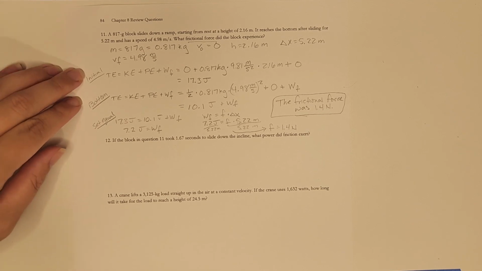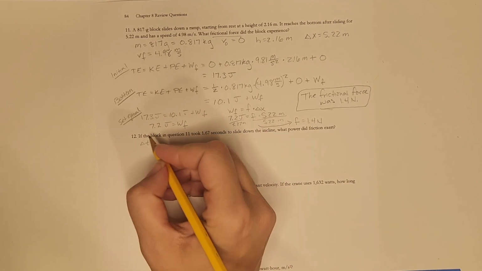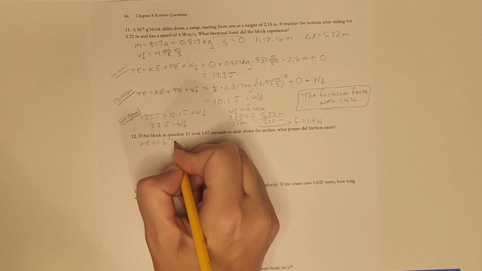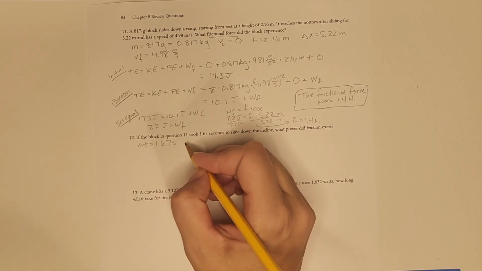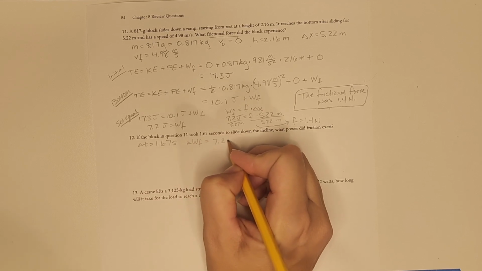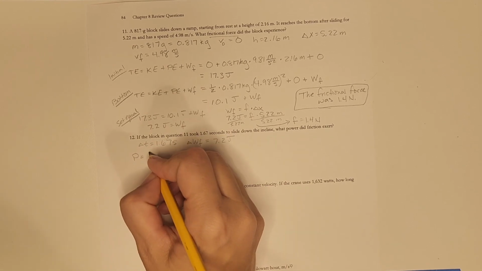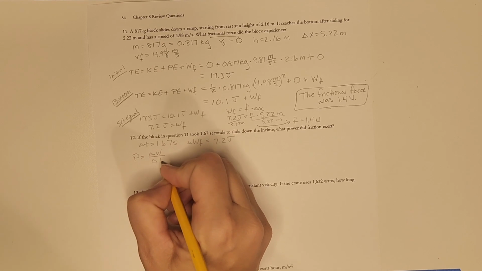Question 12 asks us if the block in this previous question 11 took 1.67 seconds to slide down the incline, what power did friction exert? So we're given some extra information. Our delta T, 1.67 seconds. And we know that from that previous problem, our delta WF equals 7.2 joules. And this is all from our power equation. Just power equals our delta W divided by delta T. Okay? And so all we got to do is plug these in.